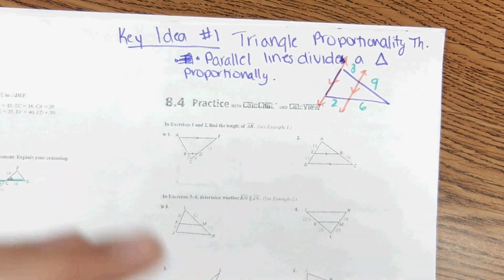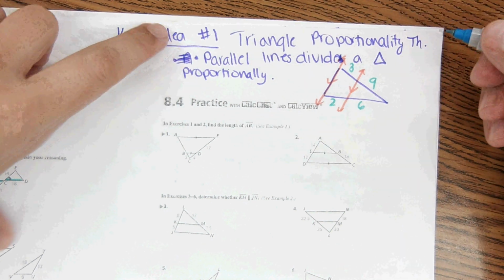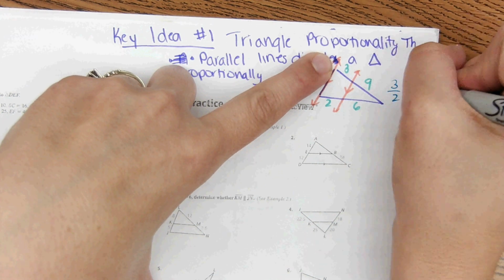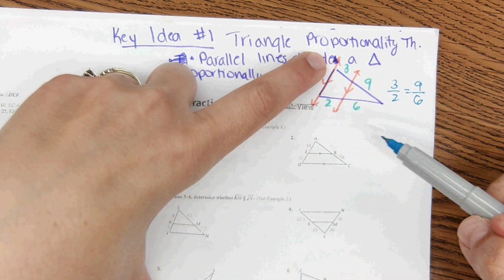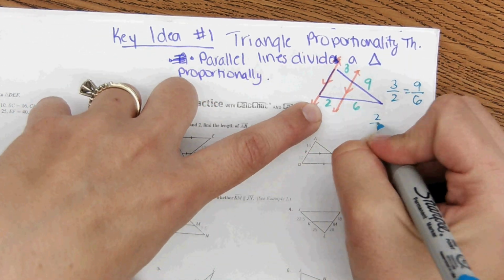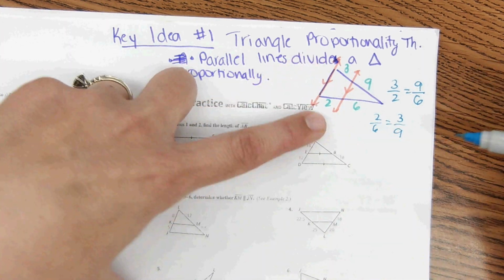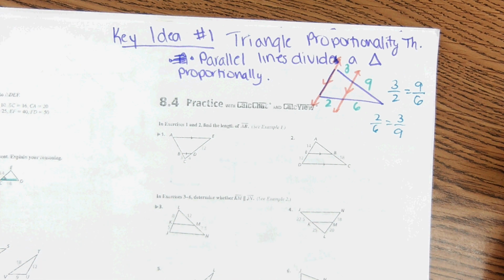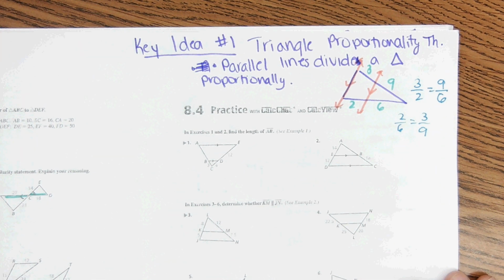So this example right here, triangle proportionality theorem, parallel lines divide a triangle proportionally. So this you could set up a proportion. So let's see, 3 over 2 equals 9 over 6. And as long as you're consistent with that, that will be accurate. So I did top to bottom equals top to bottom. You could also do like left to right, 2 over 6 equals 3 over 9. That would be accurate as well. So there is proportionality when you have these parallel lines. And that's the gist of the lesson today.